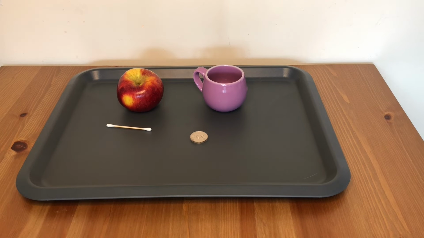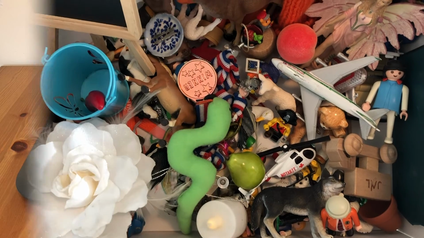You actually decide on the time frame, whichever suits your audience best. Then you put the tray at a spot where it can stay. Next to the tray, you put a box with small objects.